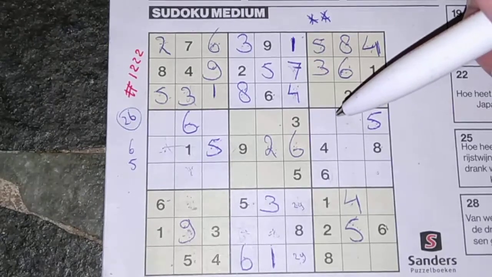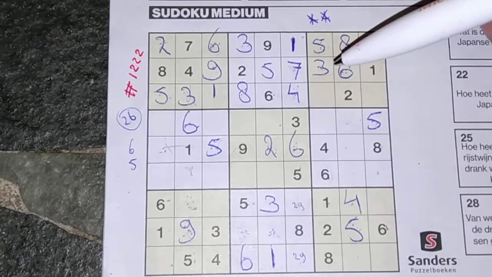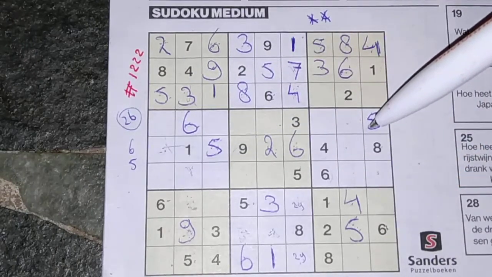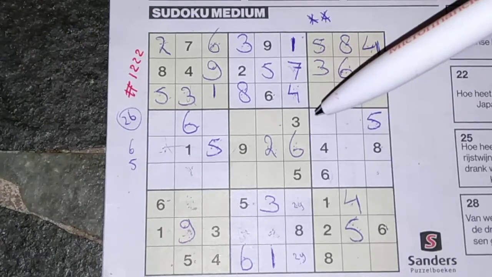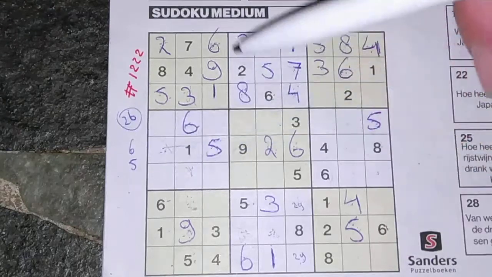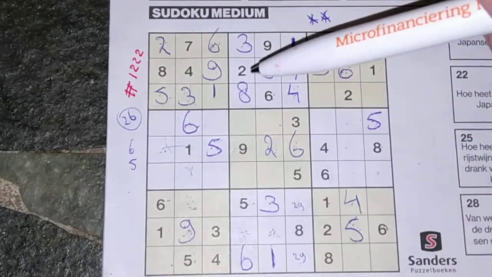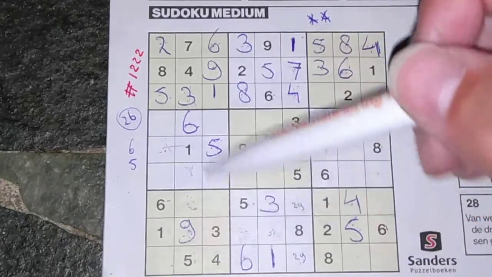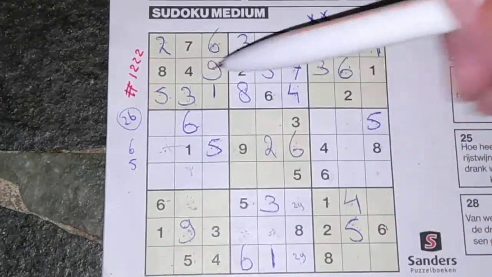How about the number 9? We have a pair here. Look, 9 and a 4. 9 and a 4.